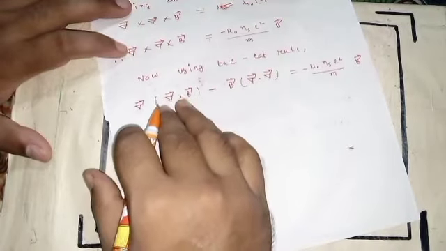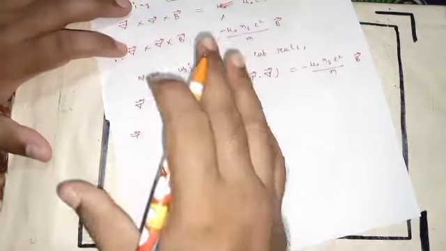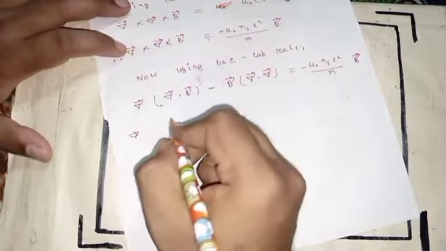According to the Maxwell equation, divergence of B vector is 0, so this will be 0.